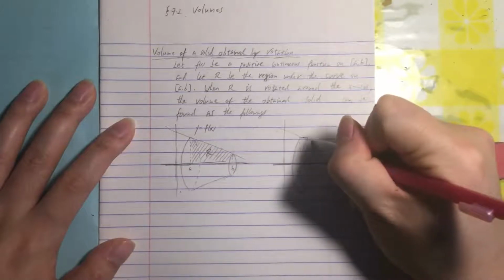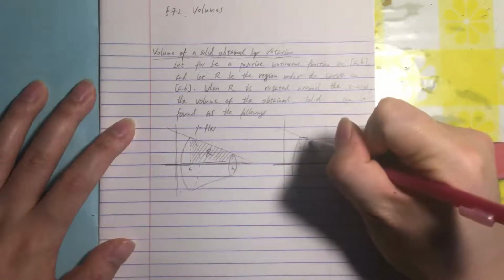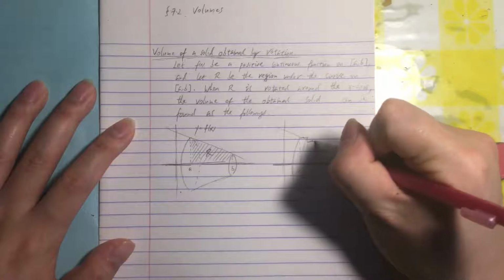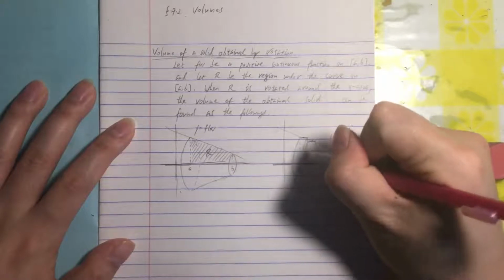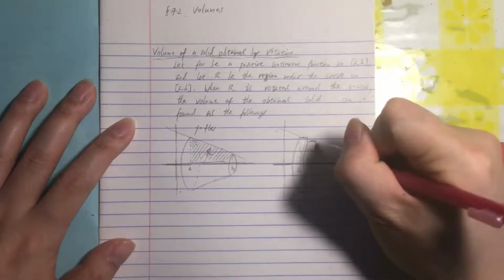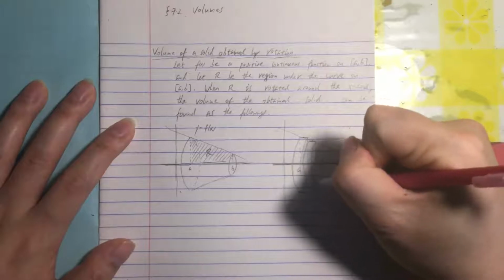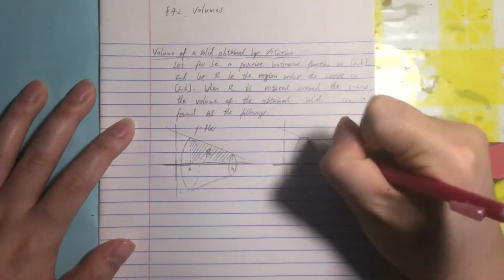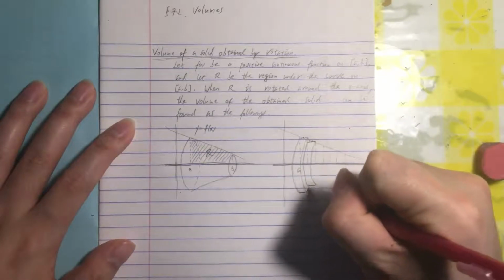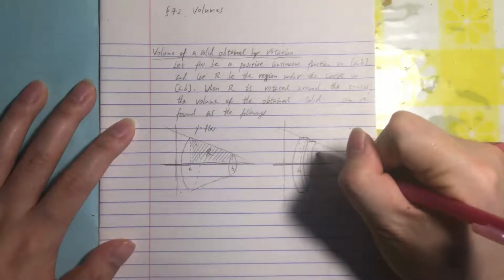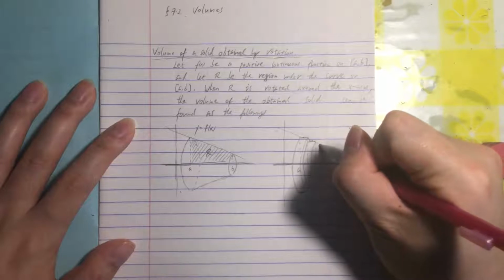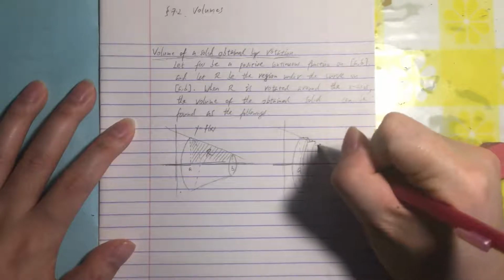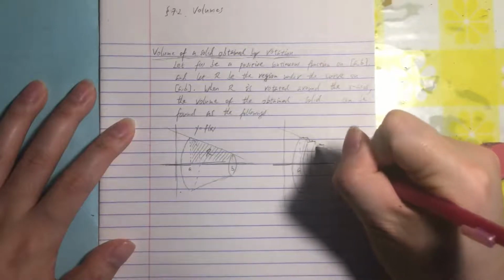On each subinterval, pick a sample point. Use the sample point to approximate a rectangle. Rotate the rectangle around the x-axis.